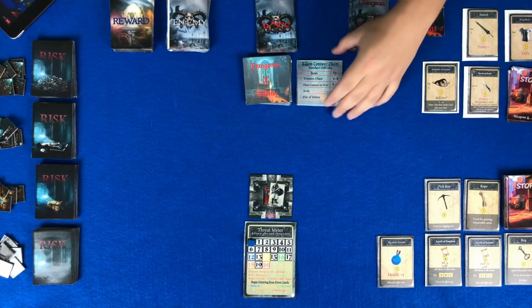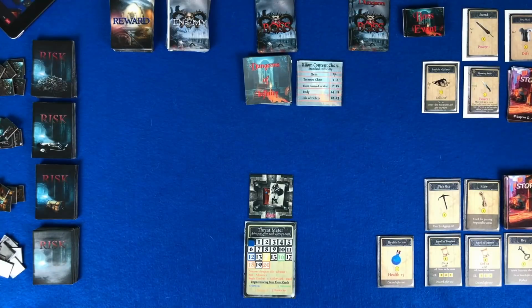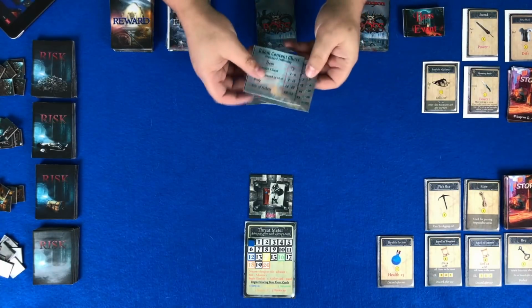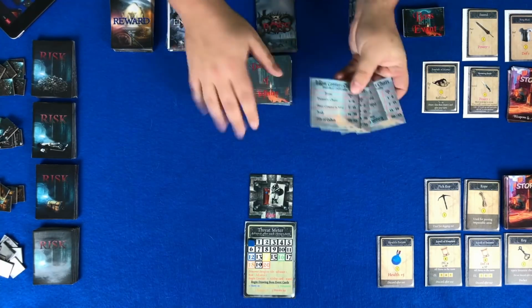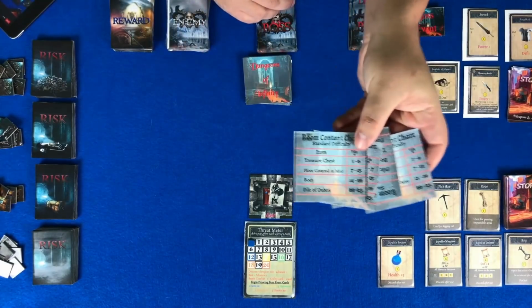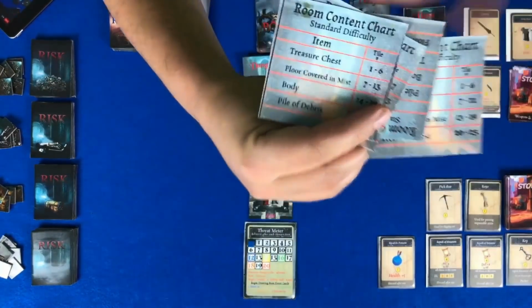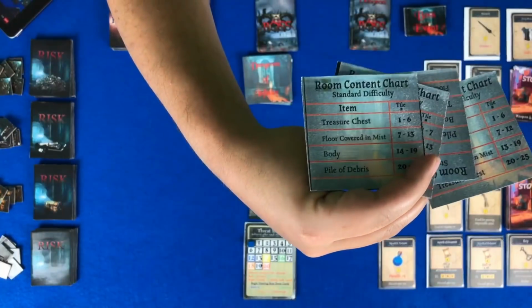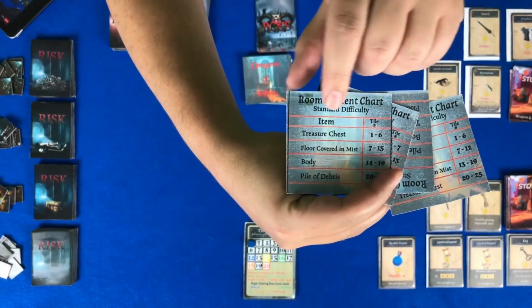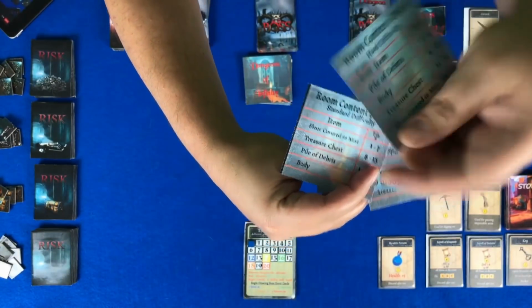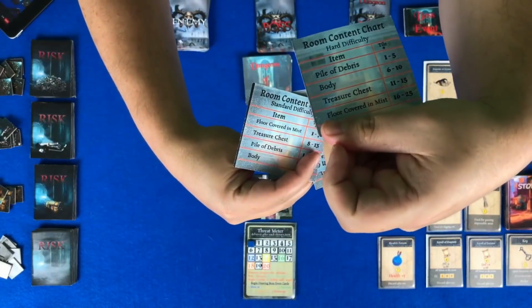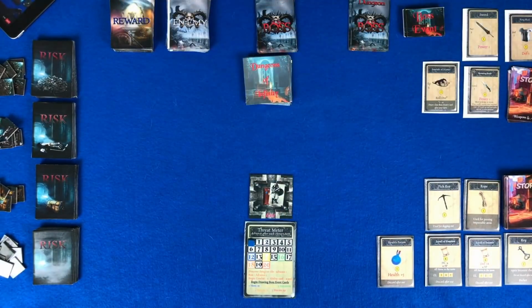After you pick your hero, you go to the room content chart and select one of these to determine what is in each room. They're right here, and we'll put it up in detail for you. You can select one of these charts either on standard mode or on hard mode. So you can do either one.